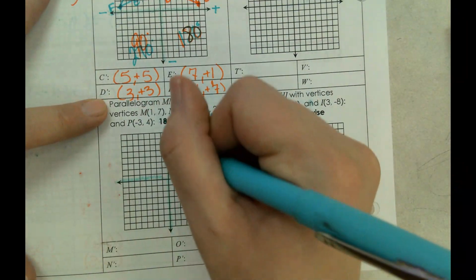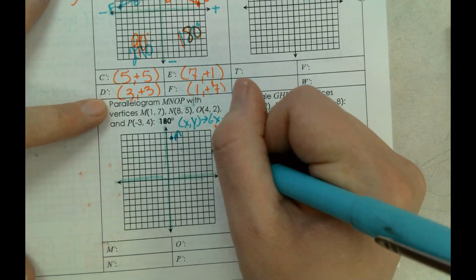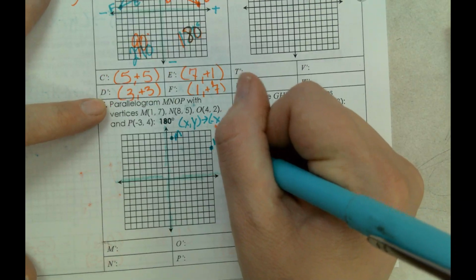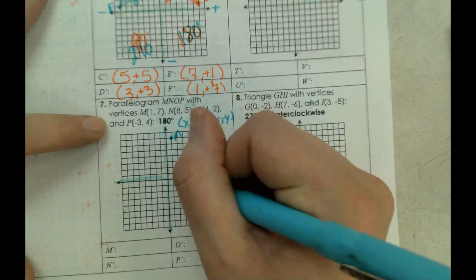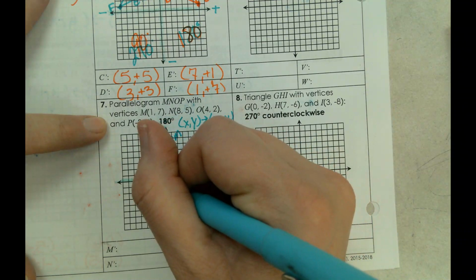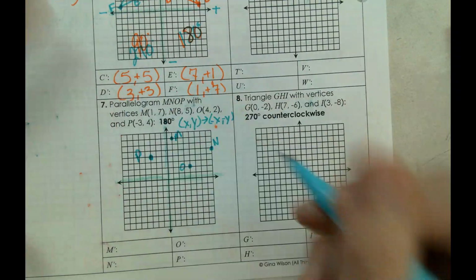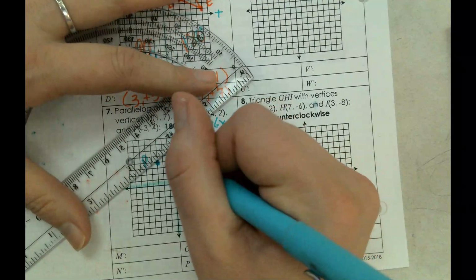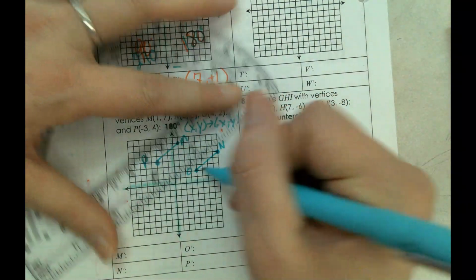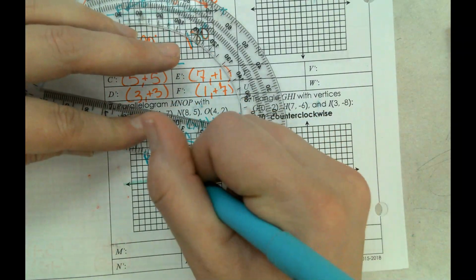So 1, 7 is M, 8, 5, 1, 2, 3, 4, 5 is N, 1, 2, 3, 4, 1, 2 is O, and negative 1, 2, 3, positive 1, 2, 3, 4, a parallelogram. Parallelograms don't necessarily have to be straight. If they have straight sides, they're usually a rectangle or a square, but it's a rectangle or square that's been slanted.